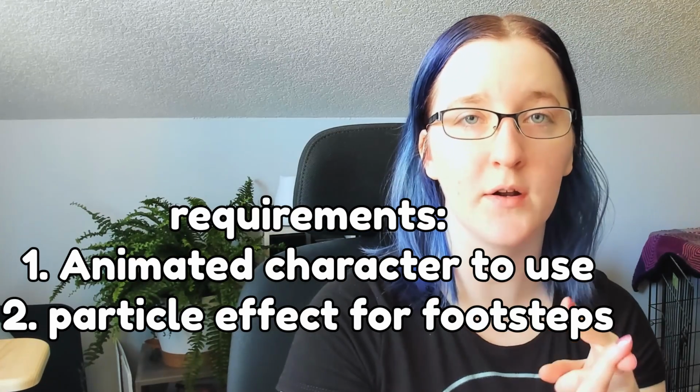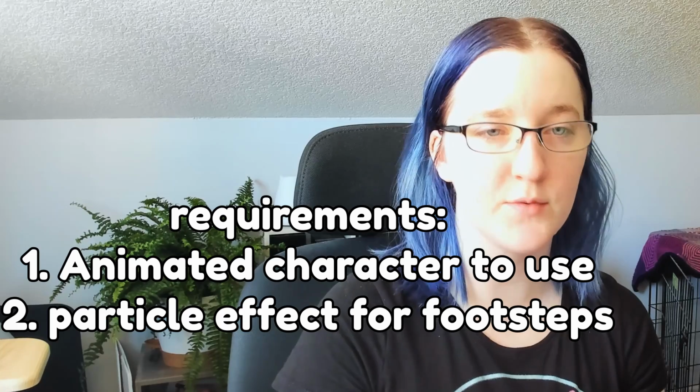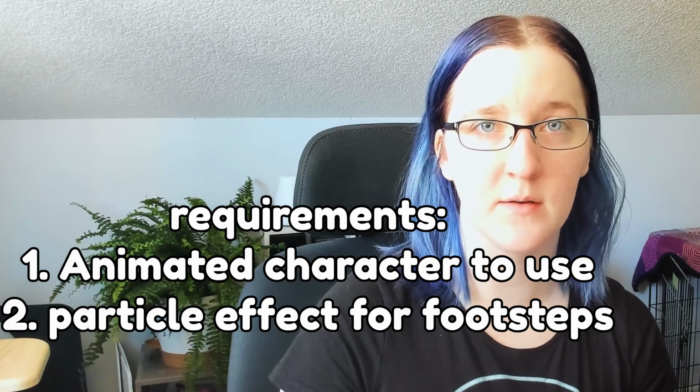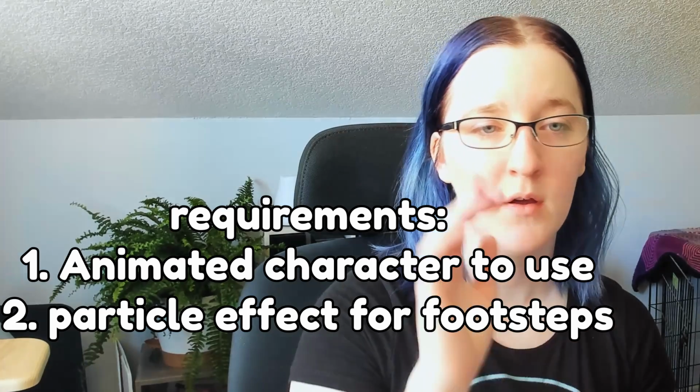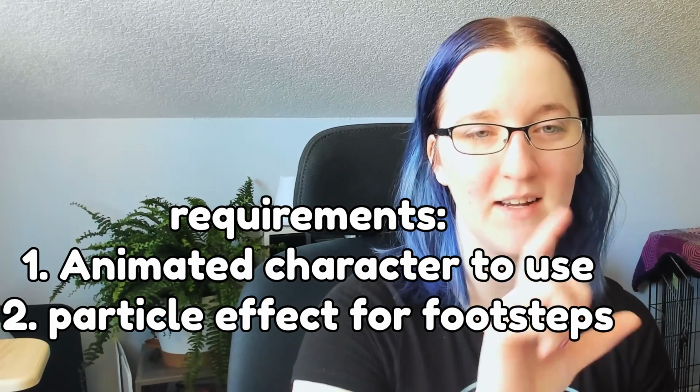The second thing is a particle effect to play when the footsteps happen. I'm just going to use one I have already. If you want to just create a default particle system, you can go into your game, right click, create particle system. It's right there in your scene.